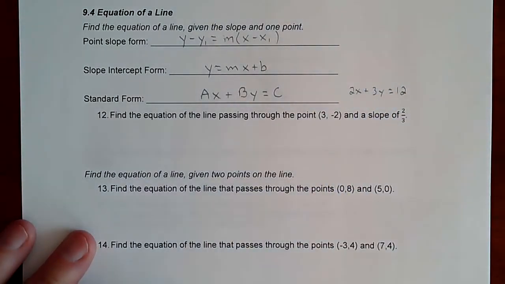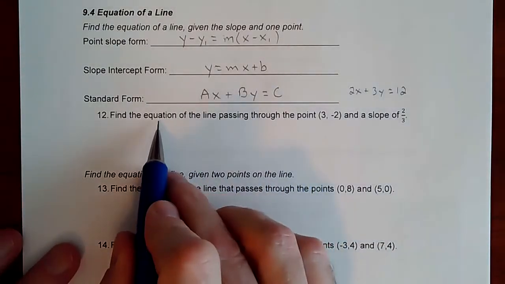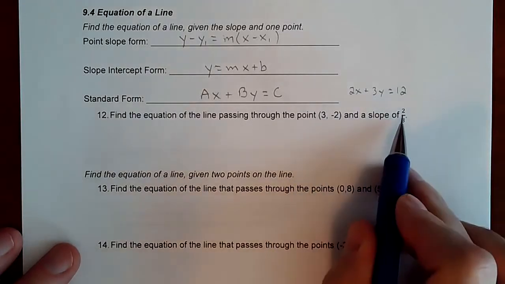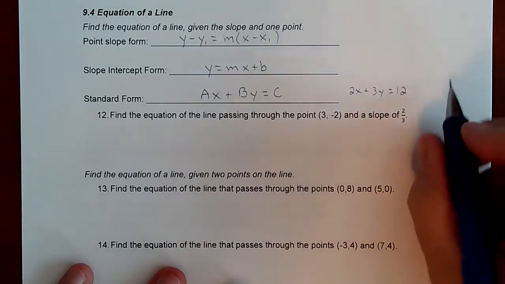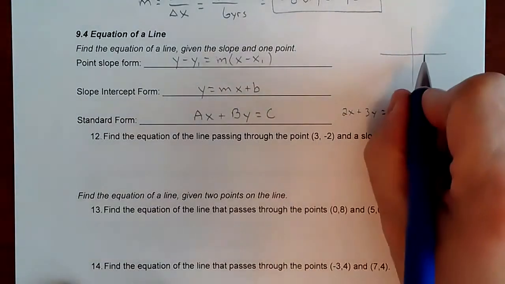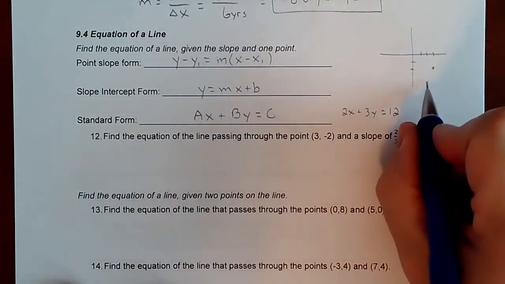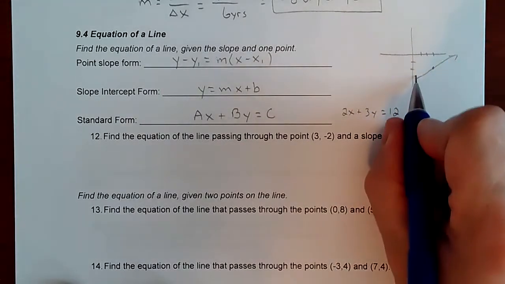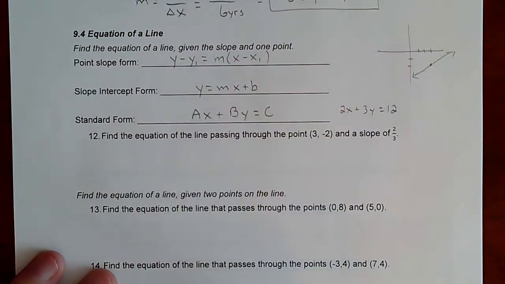So here's the idea: we are trying to find the equation of a line passing through this point with this slope. There's only going to be one line. If we did a quick rough sketch, you'd have some point, 3, -2, and a slope of up 2 over 3, and there's only one line that exists for that. There's an equation for that line, and that's what we're trying to figure out. So how do we go about doing this? There are two approaches, and it doesn't matter; you have to figure out which one you're comfortable with.